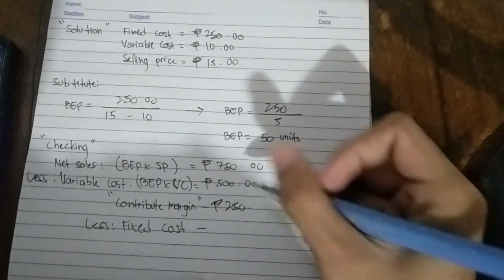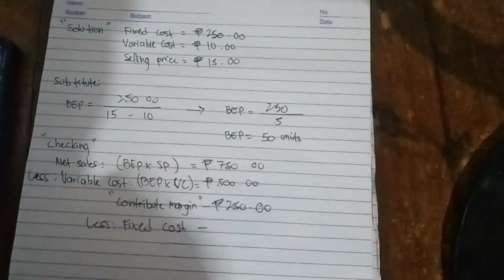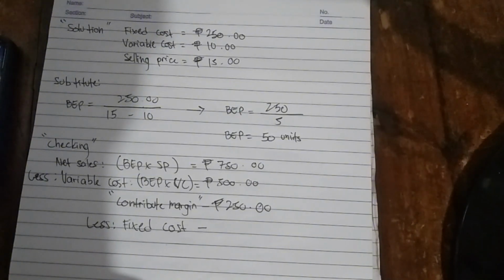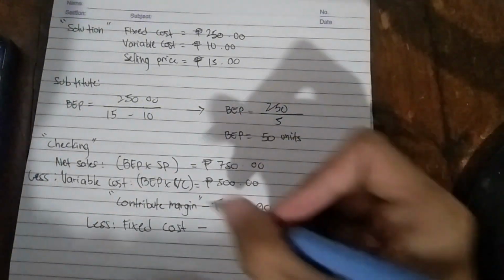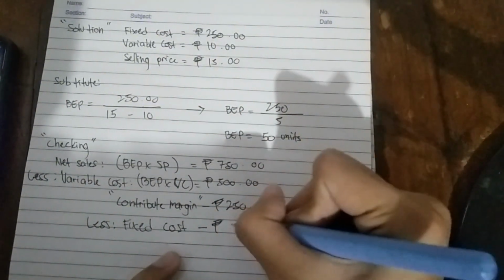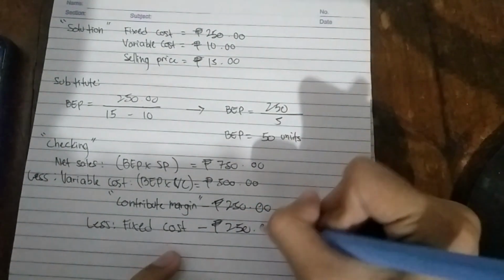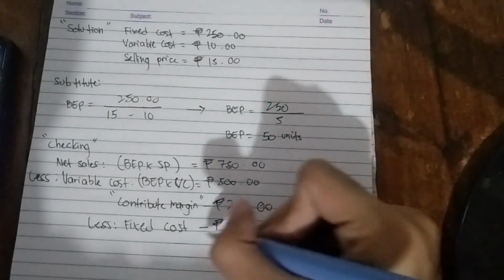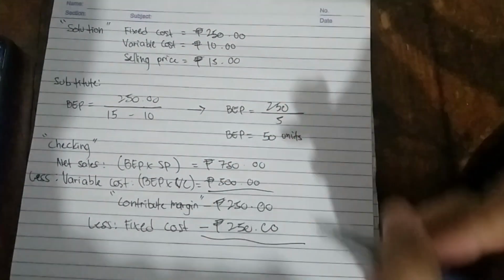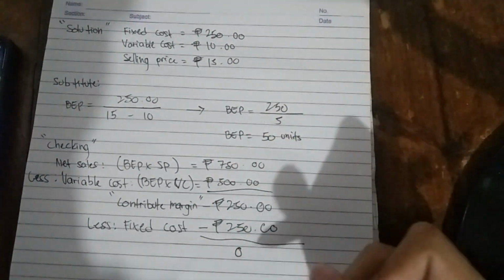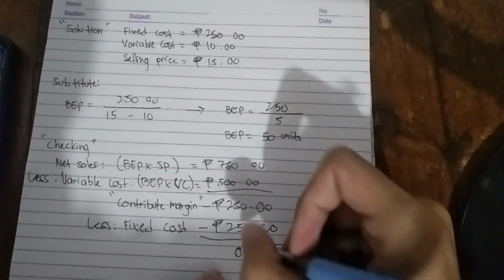And that's what you call contribution margin. Again, our less fixed cost is also 250 pesos. Total that, you'll get 0. 0 profit or 0 loss.